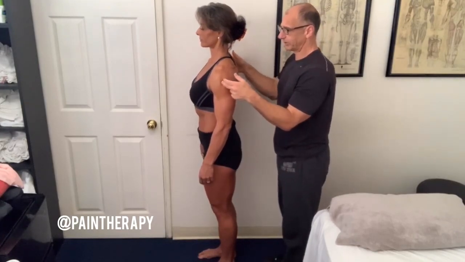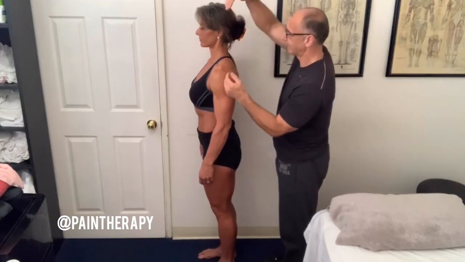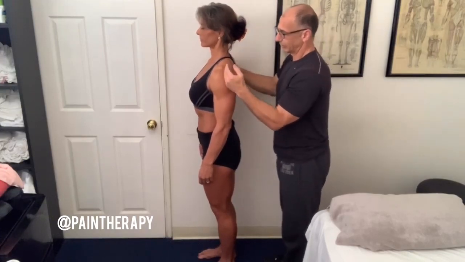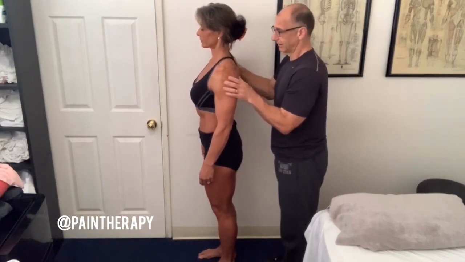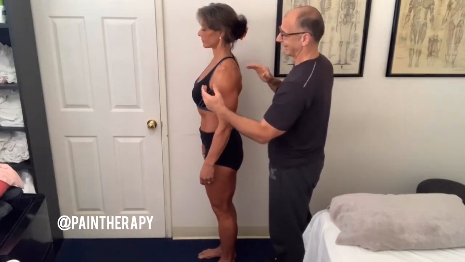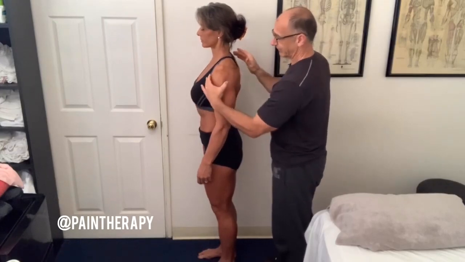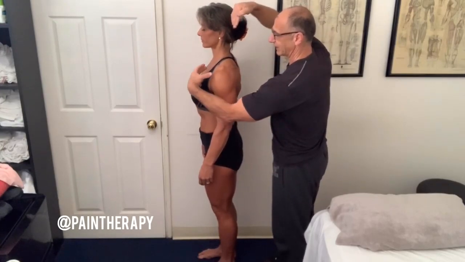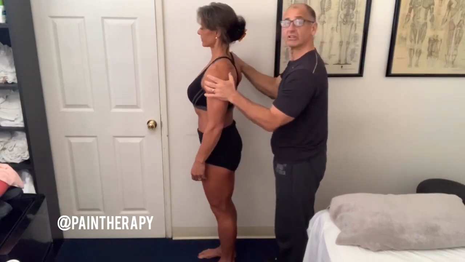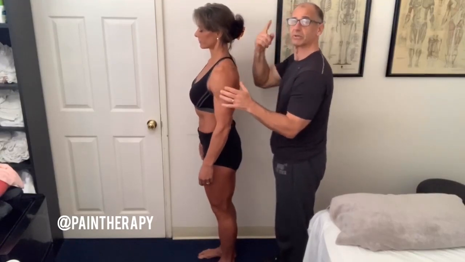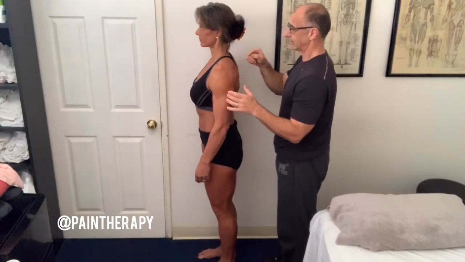The next position would be shoulders. I'm looking at that imaginary line. Are her shoulders in front of that line? Are they behind the line? And that gives us clues to, if they're in front of the line, typically we'll have a tightness in the front of the pecs, or we may have some rotation that's causing that. We'll know that from looking at the other side of the body.